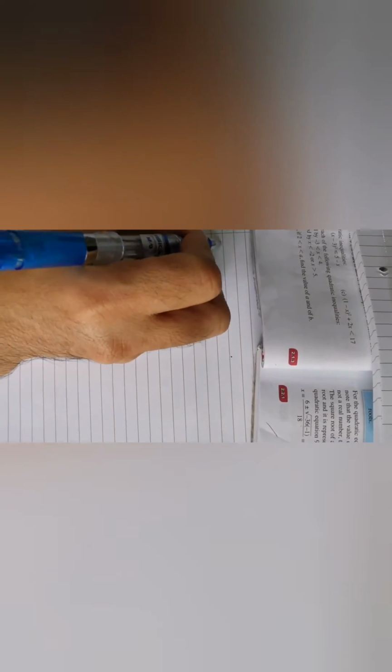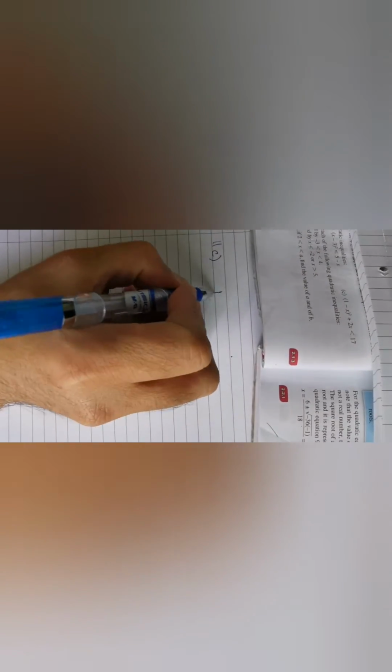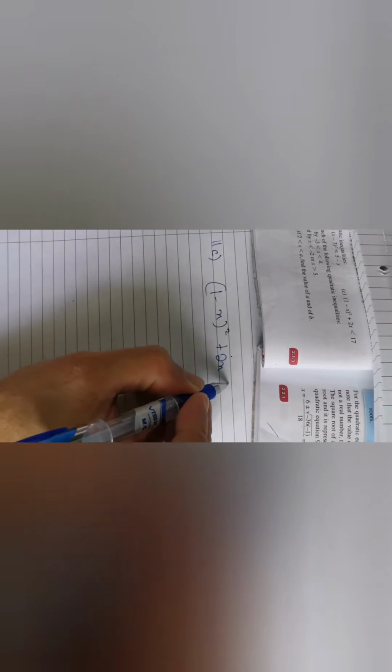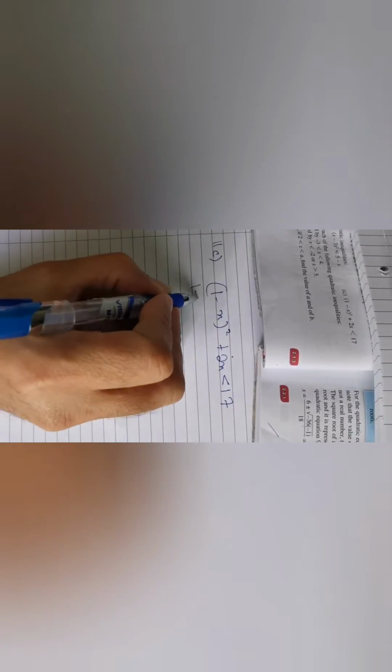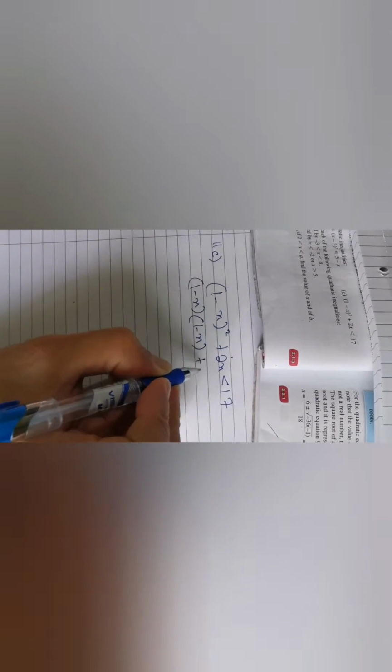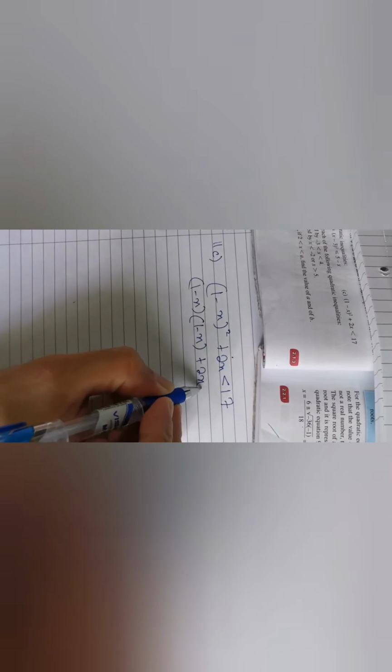Okay, 11c, 1 minus x squared plus 2x less than 17. So 1 minus x squared plus 2x minus 17 less than 0.